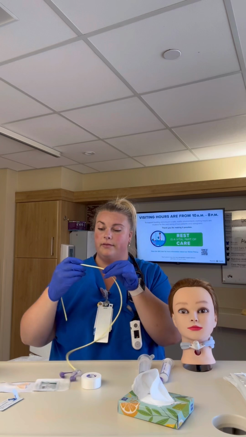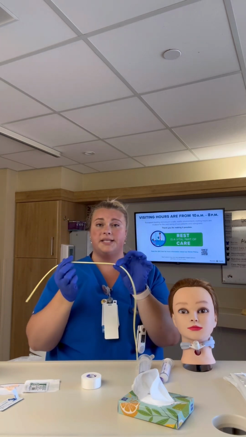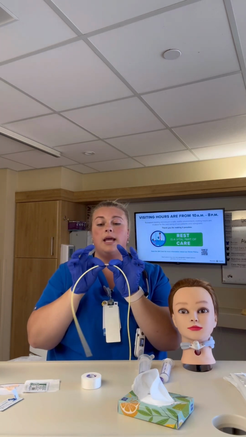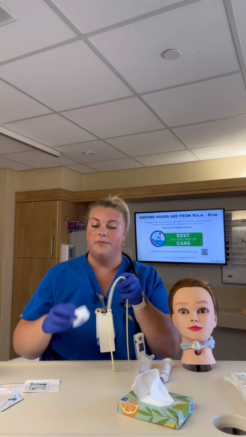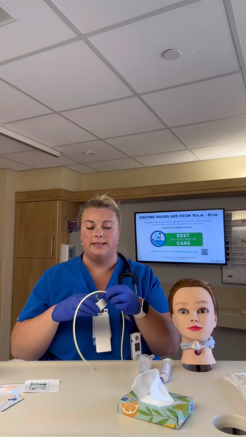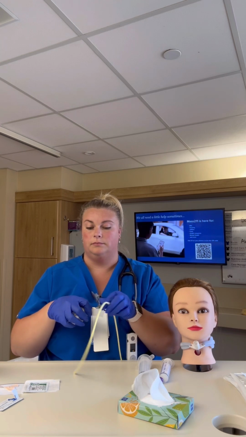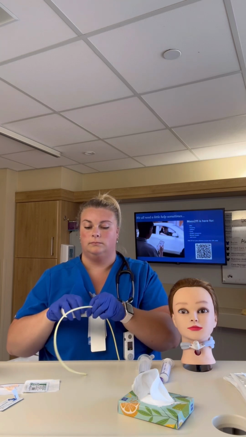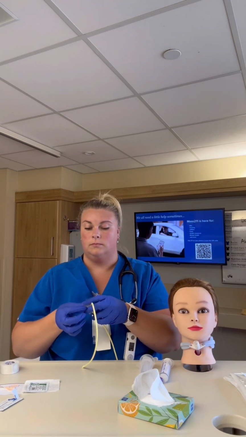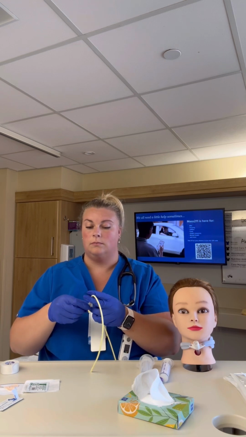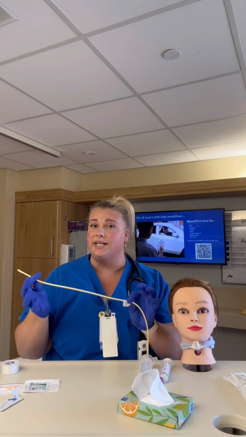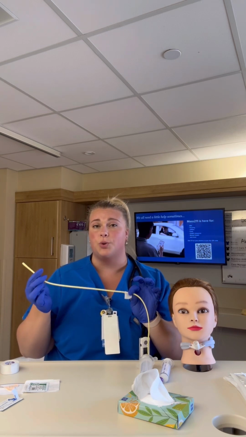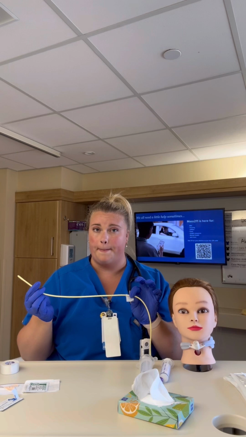Once we have our spot marked on our tube, in Mrs. Smith, it's going to be 35 on our tube. We're going to mark it with a piece of tape. Now that it's marked, we know where we need to insert the tube to make sure it's in the proper location.